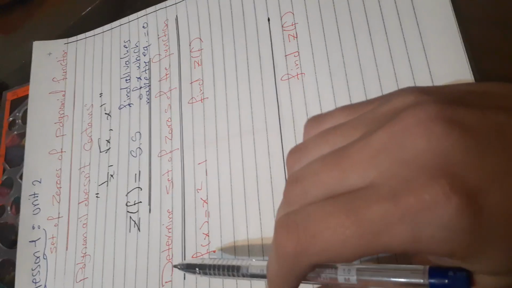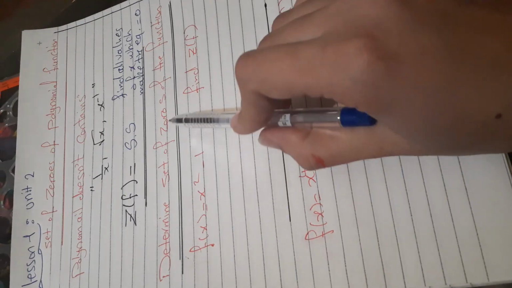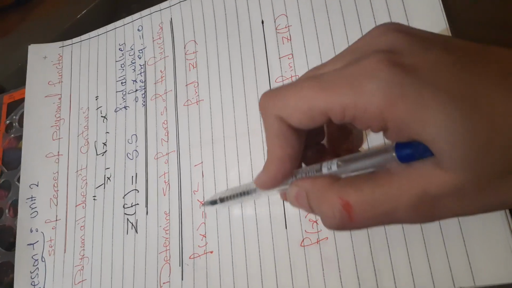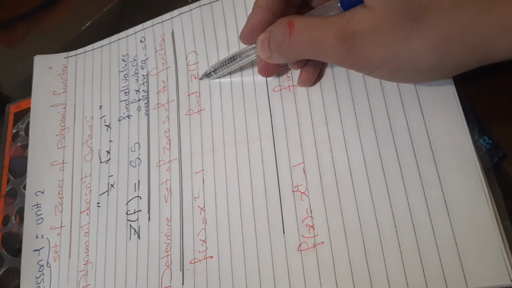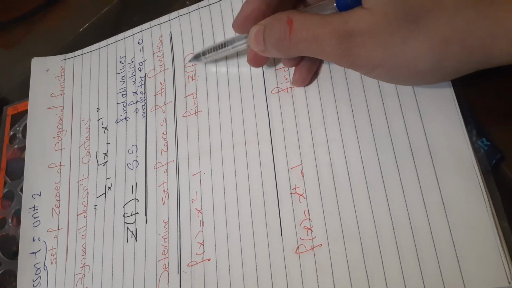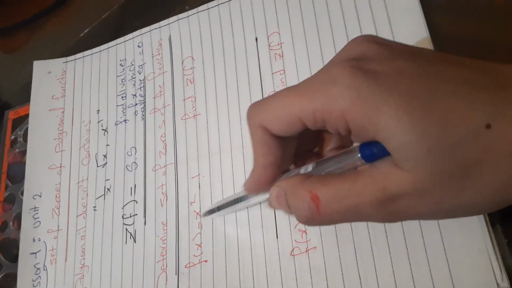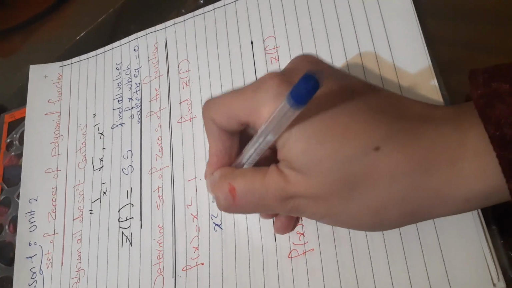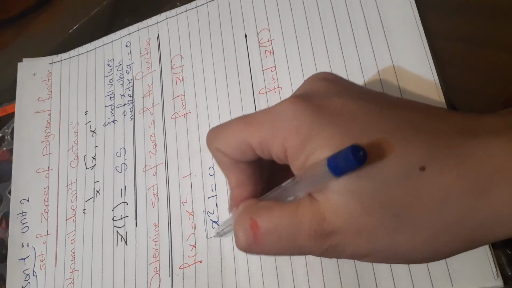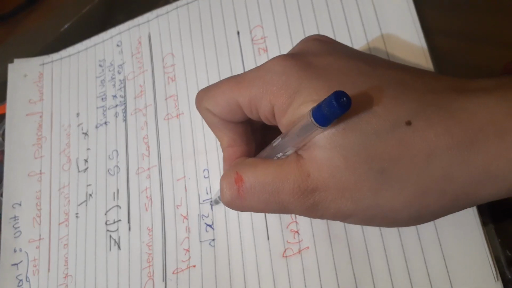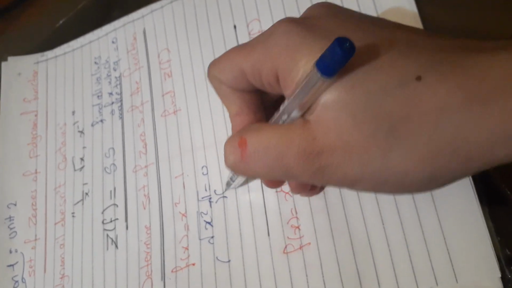Let's see exercise number 1. Determine the set of zeros of the function f of x equal x power 2 minus 1. Find Z of f, meaning find the zeros of the function or the solution set. If you have an equation, the first step is to put it equal 0. After that, x power 2 minus 1 is a difference between two squares. The first has a square root and the second has a square root. So we open twin brackets.